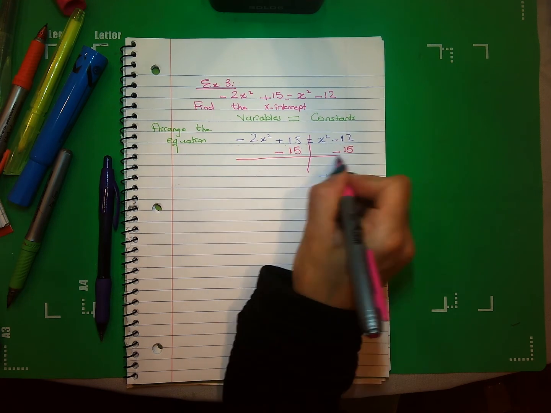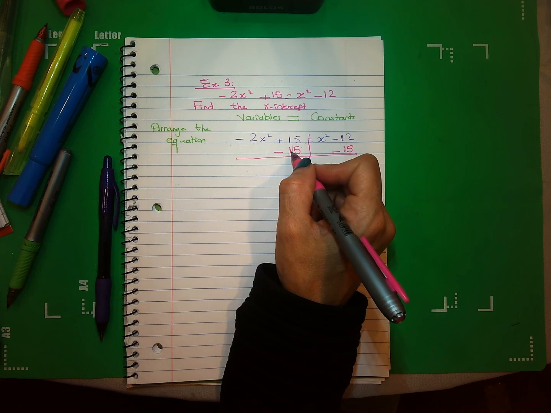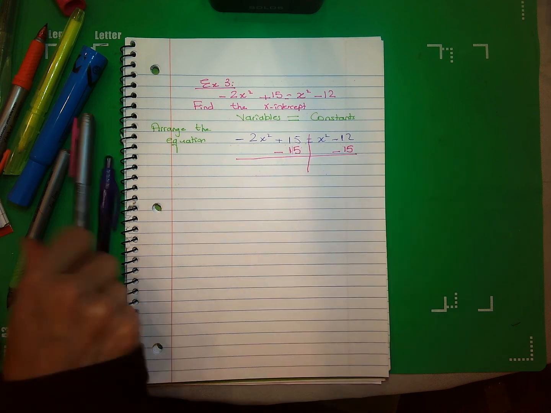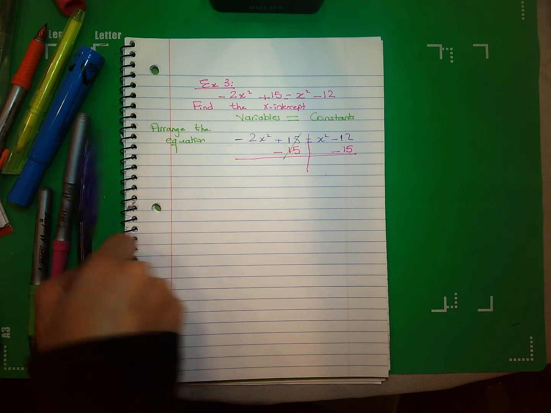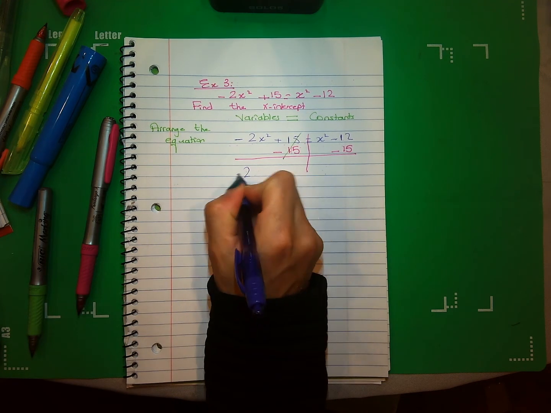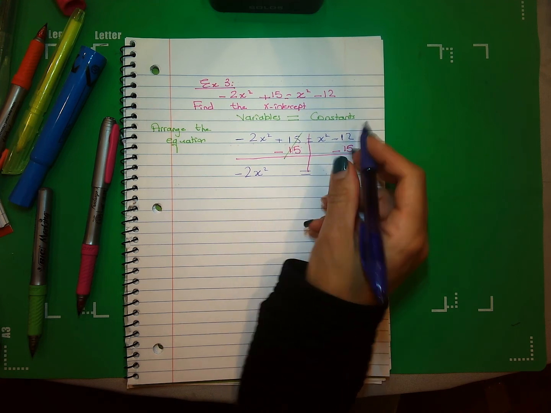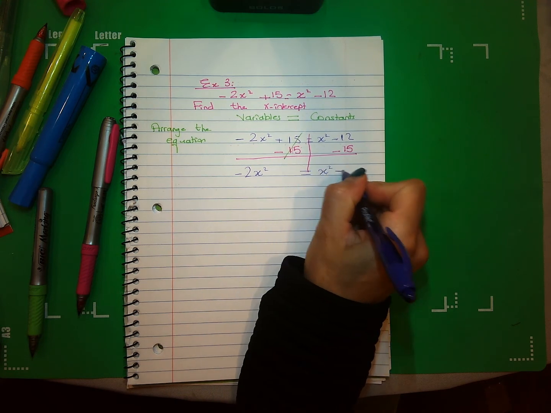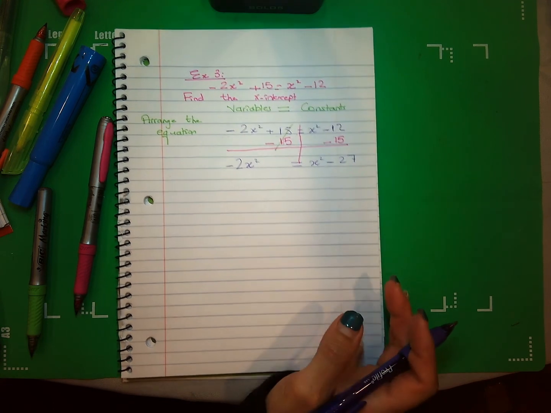And I like to match them up so that I can make my work easier. So I'm going to have 15 and negative 15 crossed out. Negative 2x squared, that's 0, so I don't care about it. Equal x squared minus 27, or negative 27.